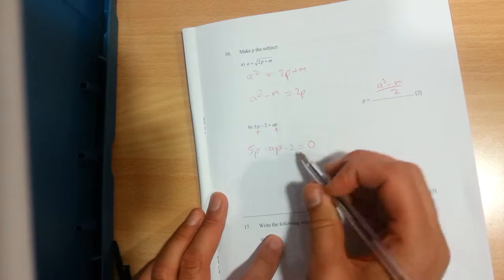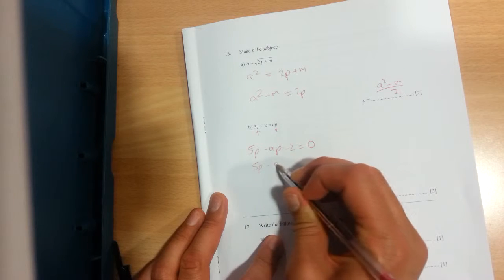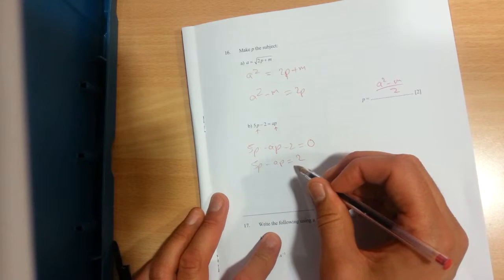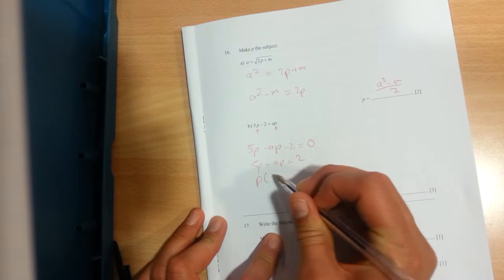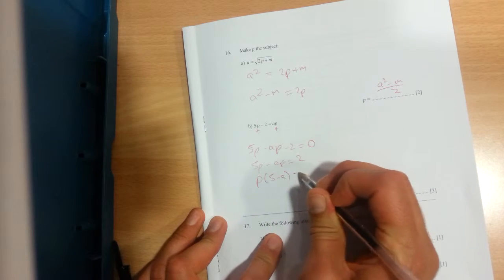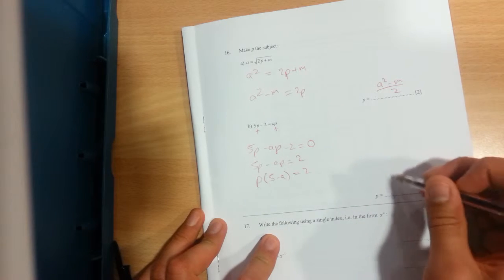So minus AP, and we get 0 on both sides, and then we add 2, we get 5p minus AP equals 2. Now, you've got all your p's on one side, so now you can factorize, which is how you turn 2 p's into 1. And then once you've got the factor, you just divide it. So p is 2 over 5 minus a.